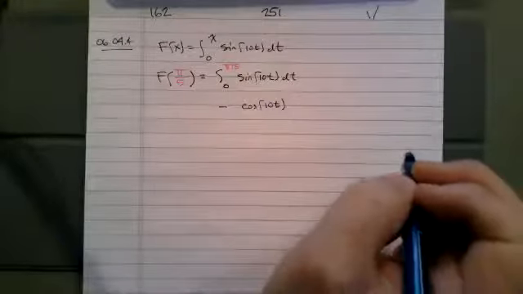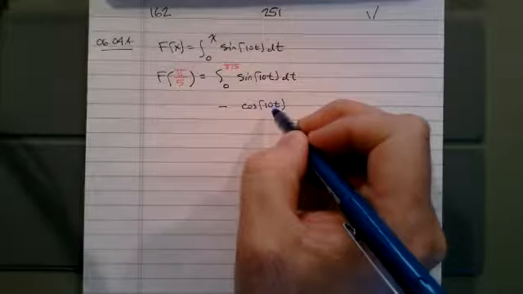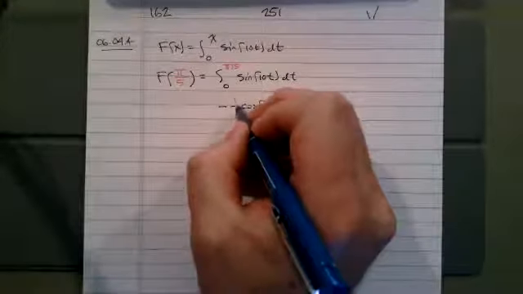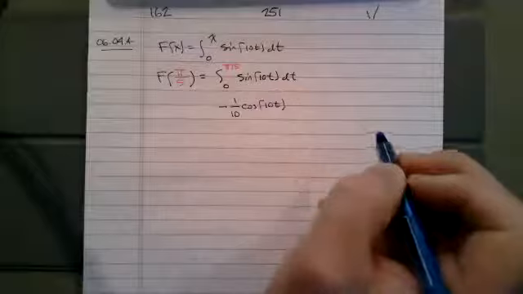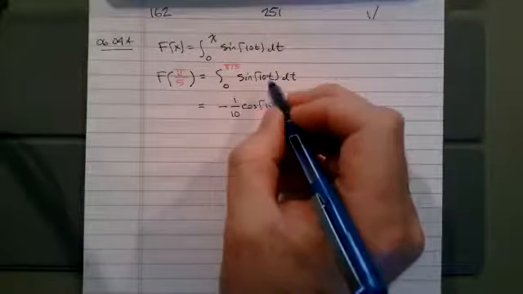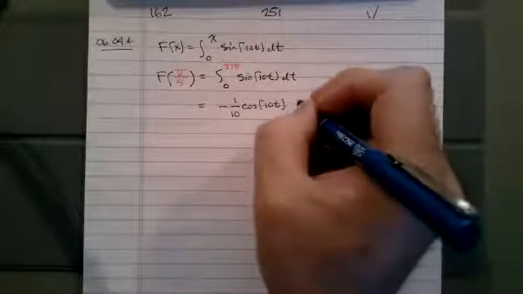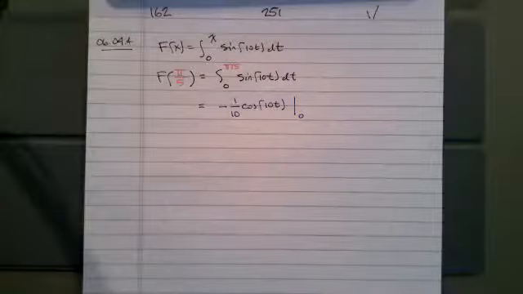But the chain rule would have us multiply by the derivative of the inside, which is just a 10, so we have to cancel that out with a 1/10. So here is the antiderivative of sine of 10t. We can write that explicitly. Then we just have to evaluate from 0 to pi over 5.